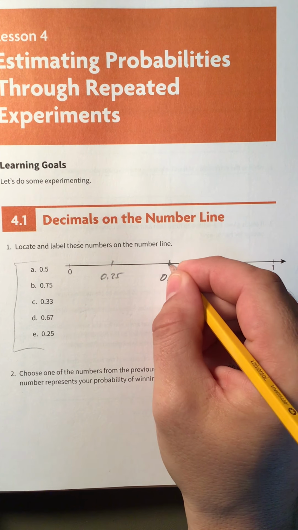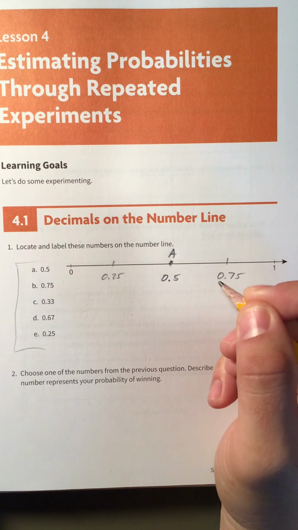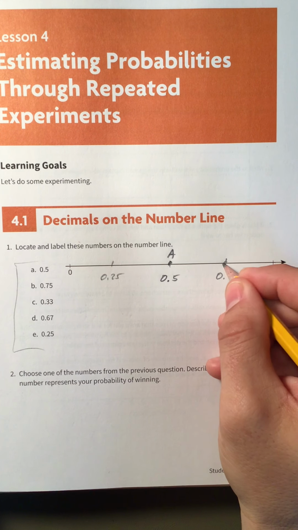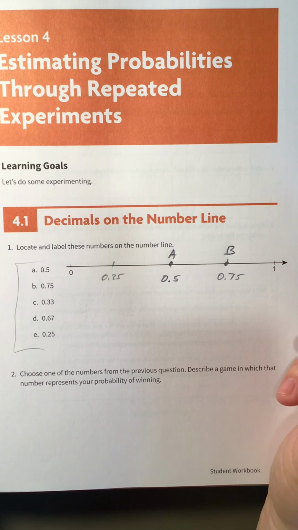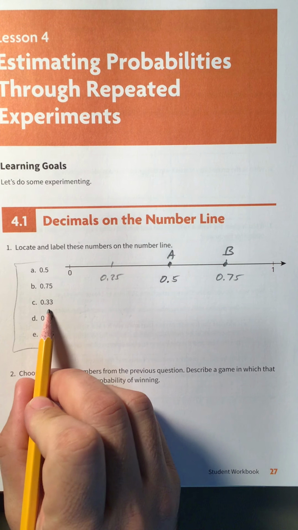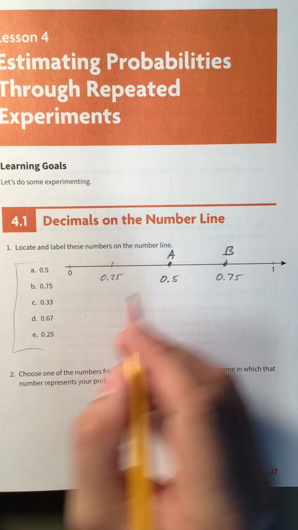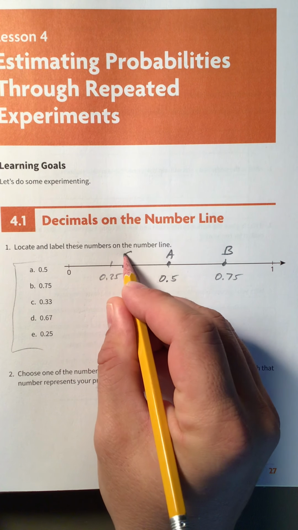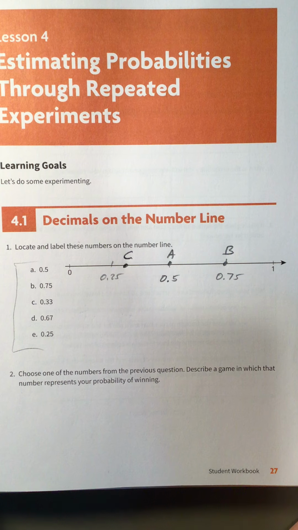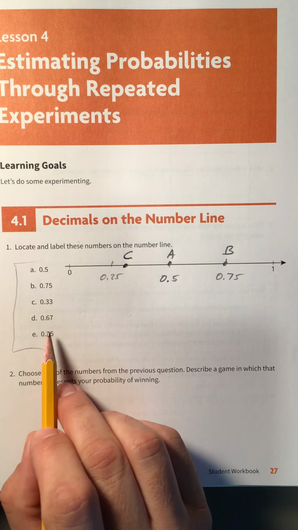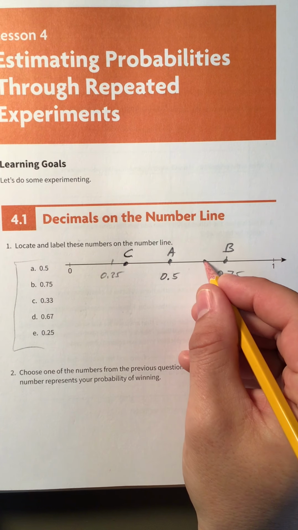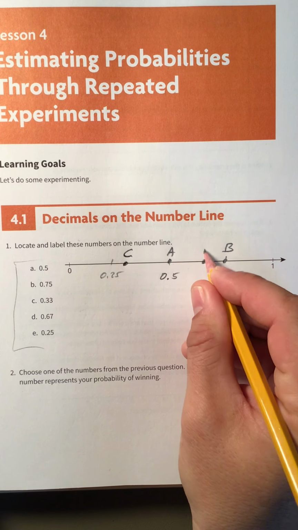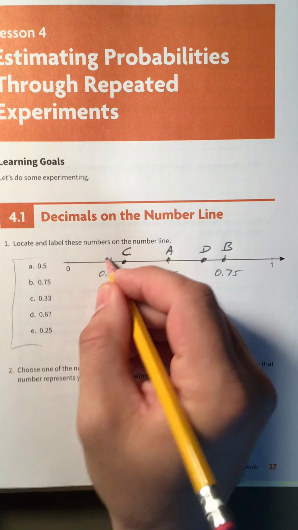The first one, A, would be 0.5. B, 0.75. 0.33, that's 33% of the time, so a little closer to 0.25 than 0.5. D, 0.67, so again a little closer to D or B than A, and 0.25.